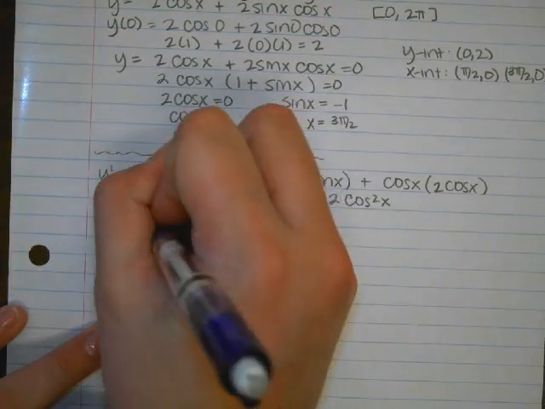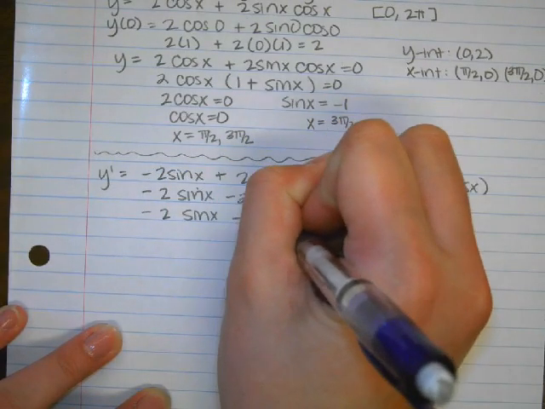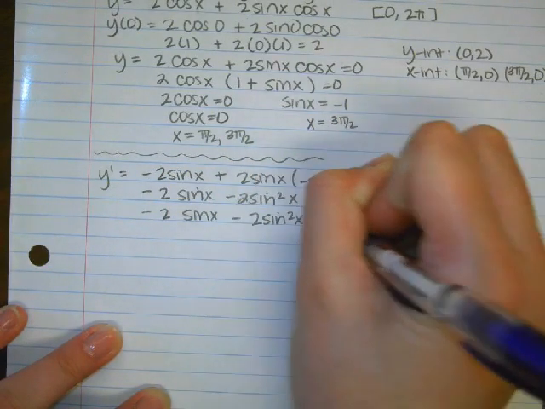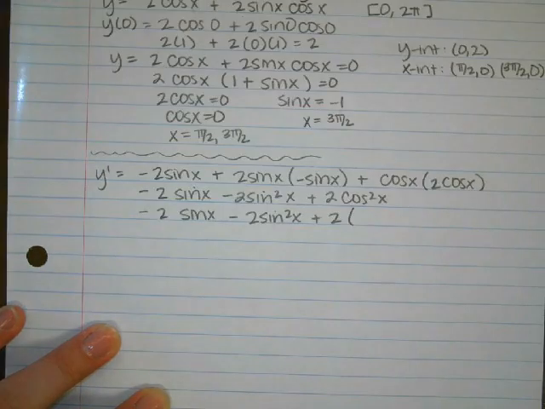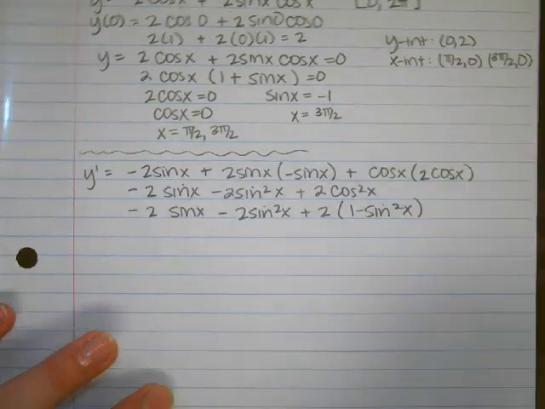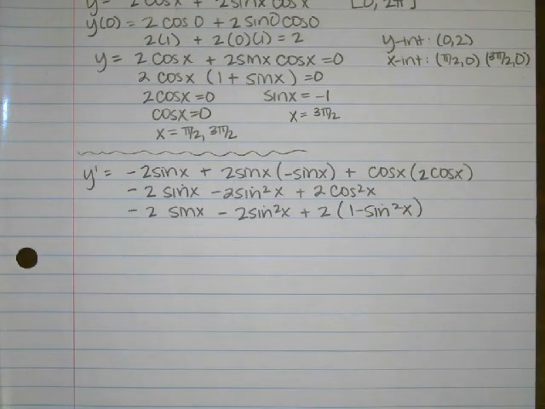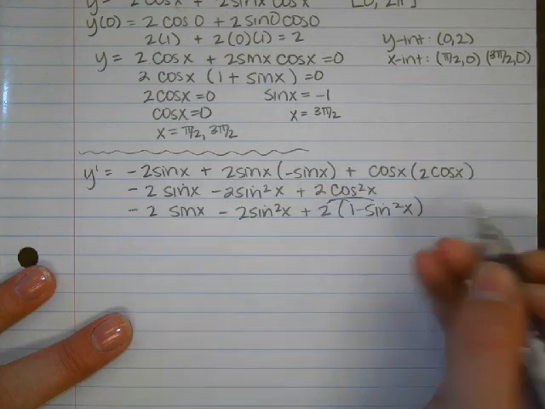So that leaves me with -2 sine x minus 2 sine squared x plus 2, and then this is where I replace with 1 minus sine squared x. And just make sure when you're writing notes on these that you're actually pausing the video and writing everything out. You shouldn't shorthand things. You want to show all of your work so that if you need to go back and look at what you did, it would make sense. All right, so I'm going to distribute that 2.